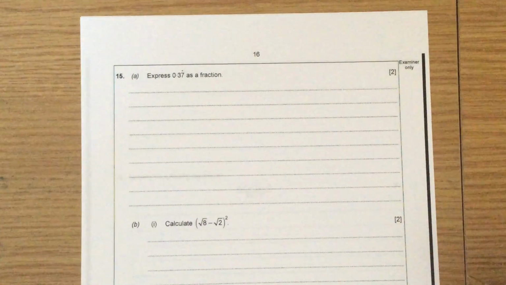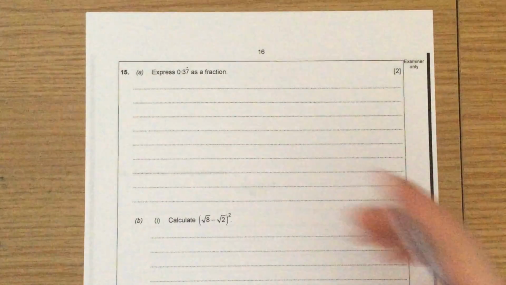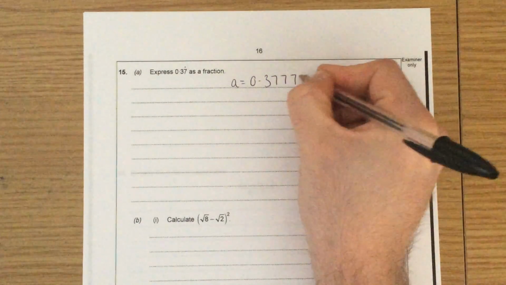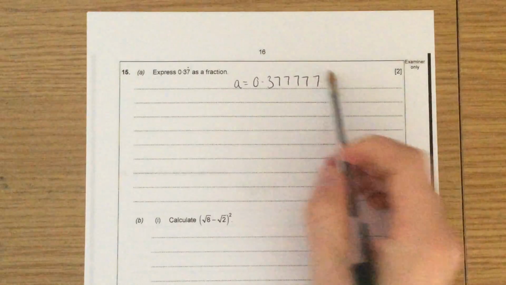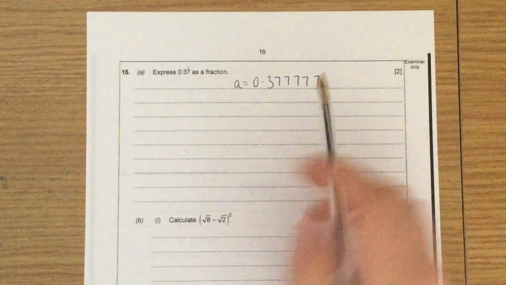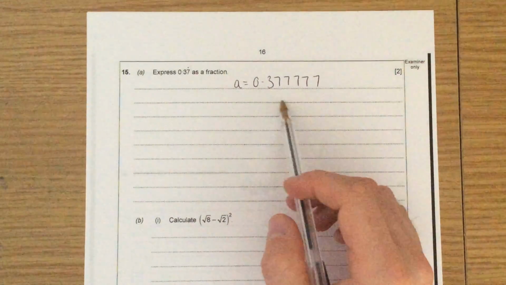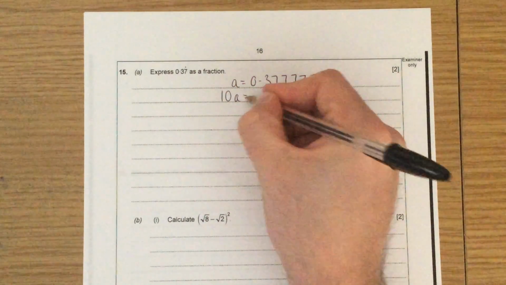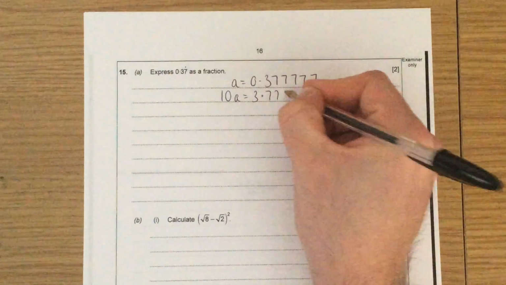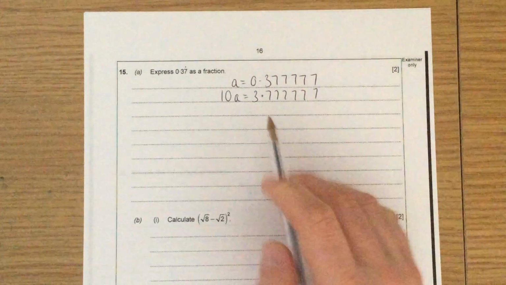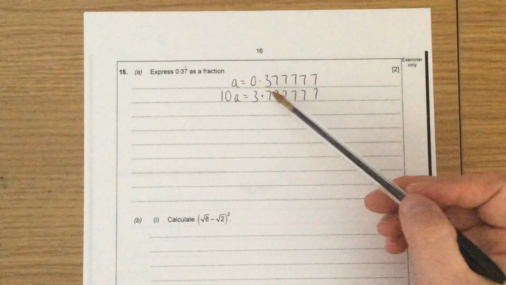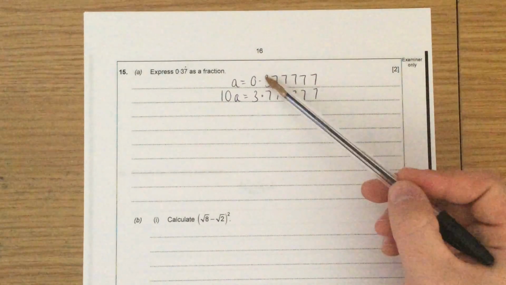Question 15, part A: express 0.37 recurring as a fraction. So let a equal 0.377777... I need to multiply this by something so that I can get a repeated 7 in line with the current 7s. So if I multiply by 10, I get 3.777777... All of these 7s line up, which means when I subtract, they will all cancel. Just be careful, remember the first one doesn't.